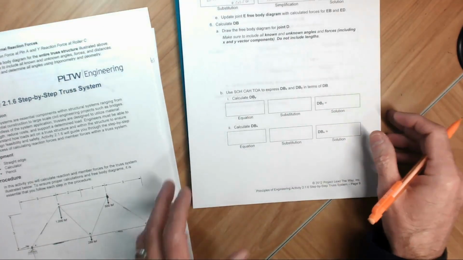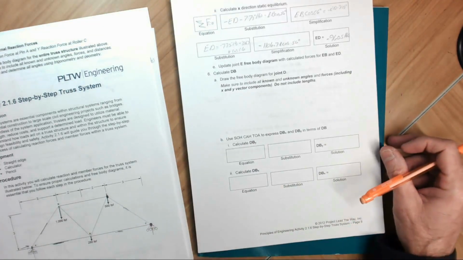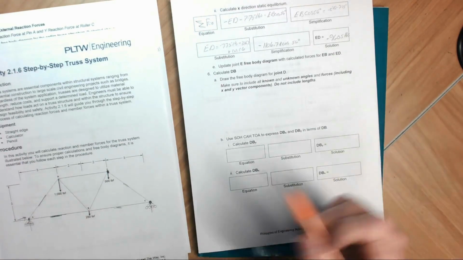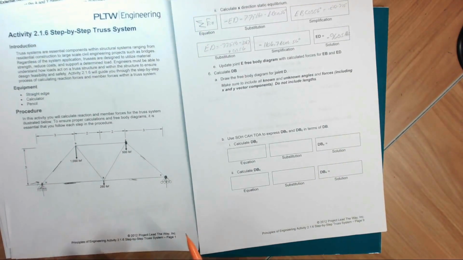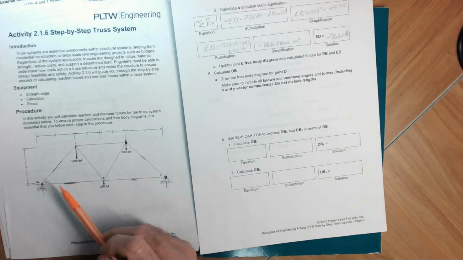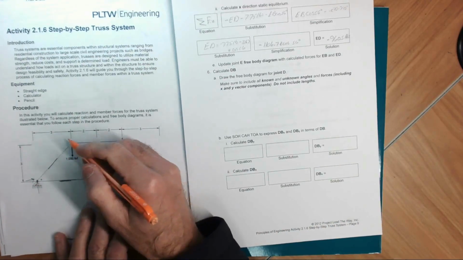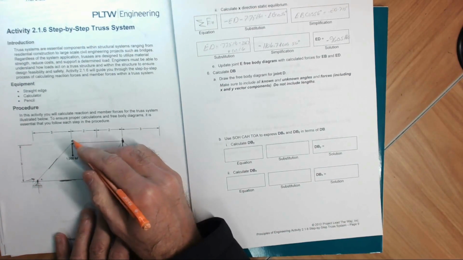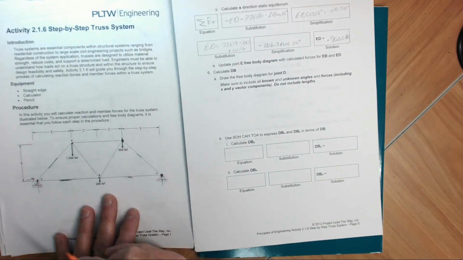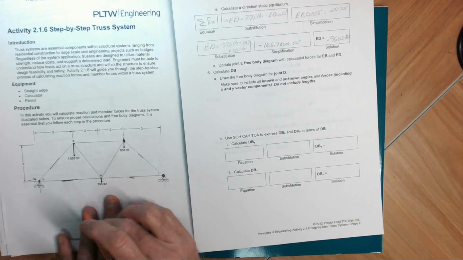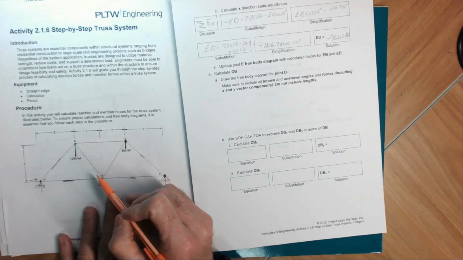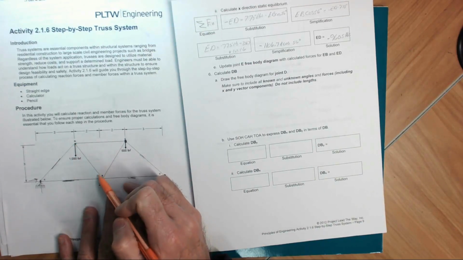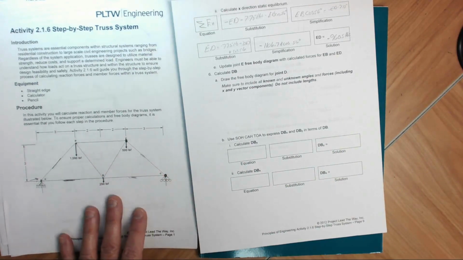Here we are. It has finally arrived. Our last video on solving our truss, step by step. So we have solved each one of these members, and today we are left with just this one, member DB. So we're going to isolate this at point D and solve for the force in this member.